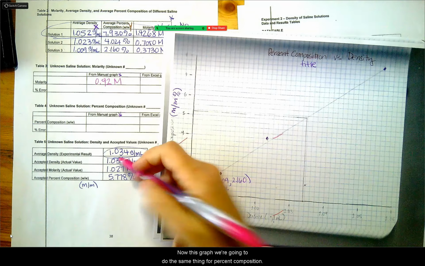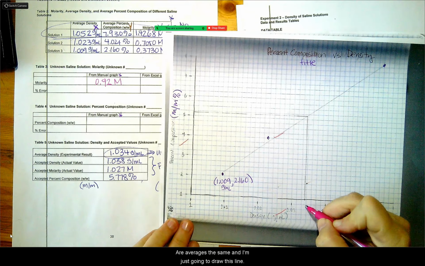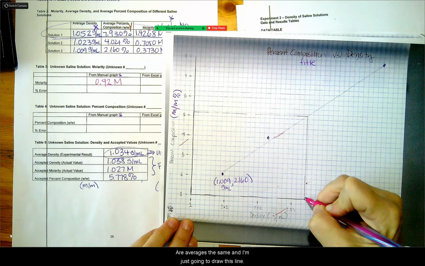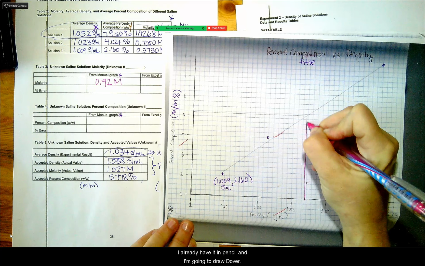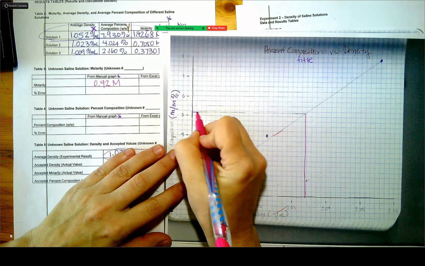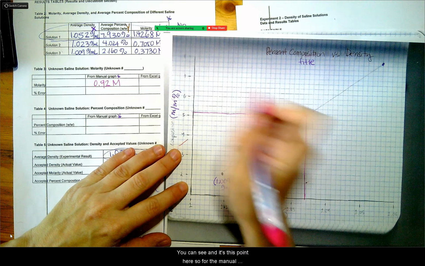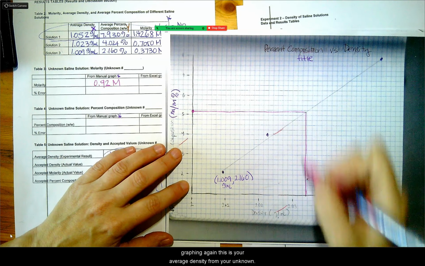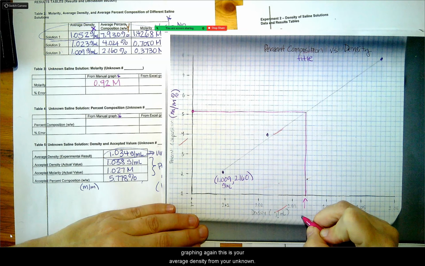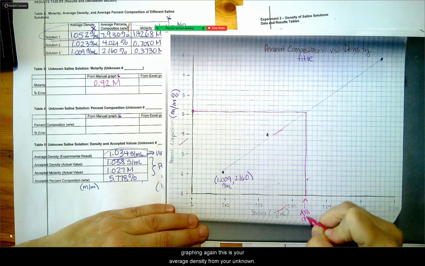Now this graph, we're going to do the same thing for percent composition. Our average is the same, and I'm just going to draw this line here. I already have it in pencil, and then I'm going to draw it over so you can see. And it's this point here. So for the manual graph, and again, this is your average density from your unknown.